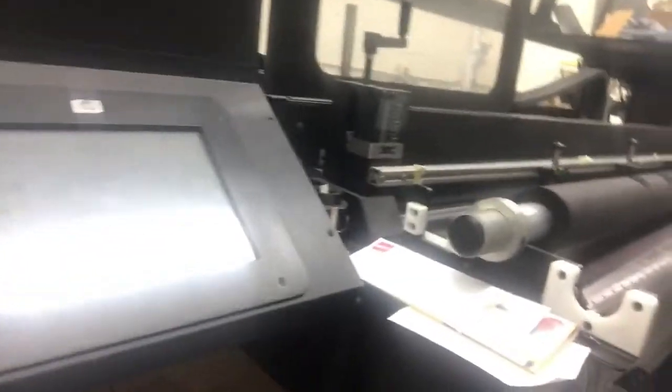All right, so we got the sign loaded. And then basically what happens is the machine has to warm up what's called the print head. And I can kind of show you. So this device uses a process in printing that's called CMYK. So that's the big old print head right there.